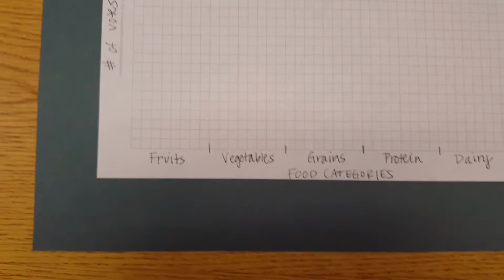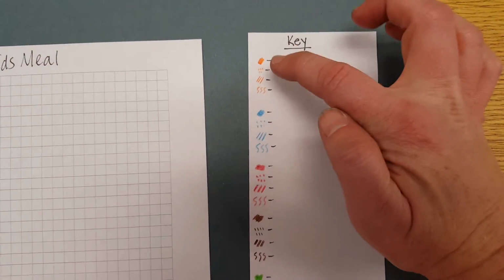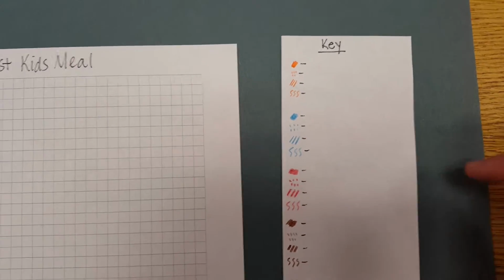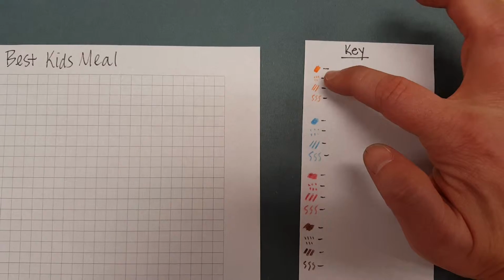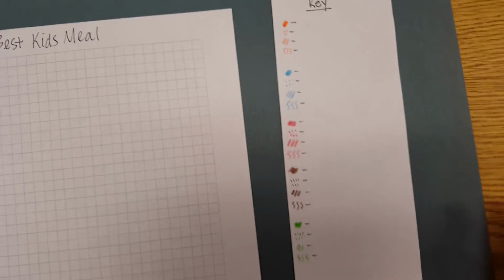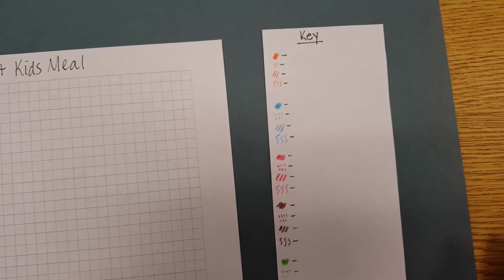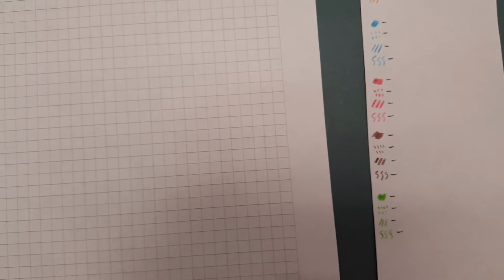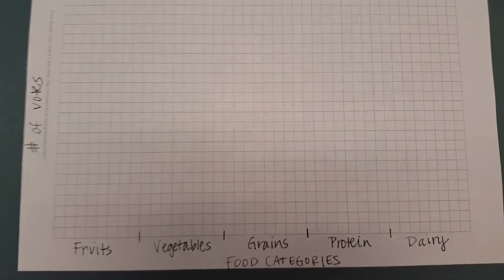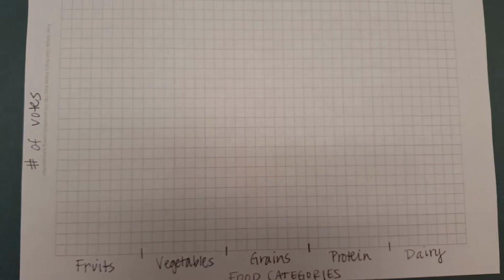So orange will represent my fruits, and I would be consistent as well in that the solid color is your first place option each time. So I would always put your first place option, second place, third place, fourth place. If you wanted to, with your different colors, you could put little 1s, little 2s, little 3s, and little 4s within your bars over here. So you need to make a key, and then you're going to graph.